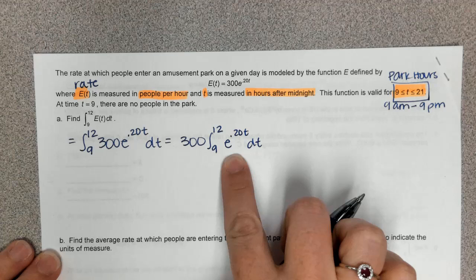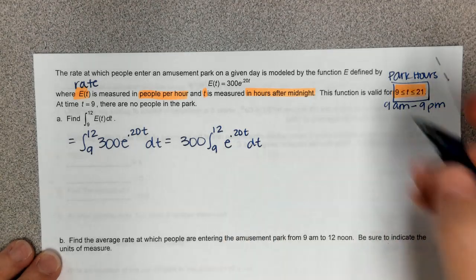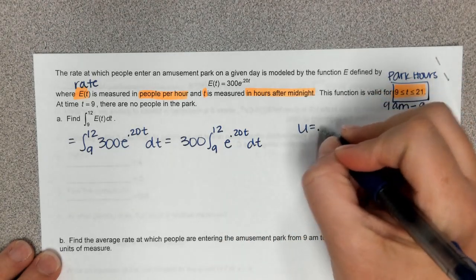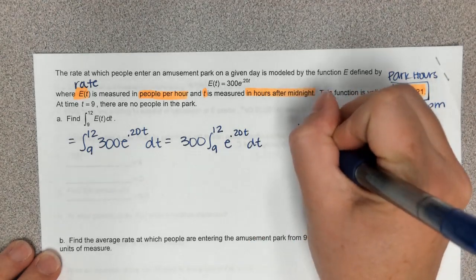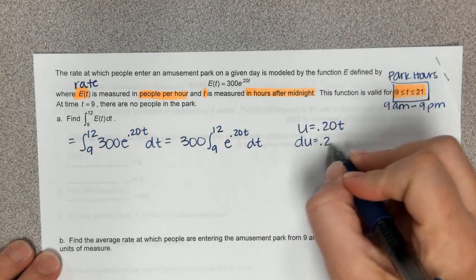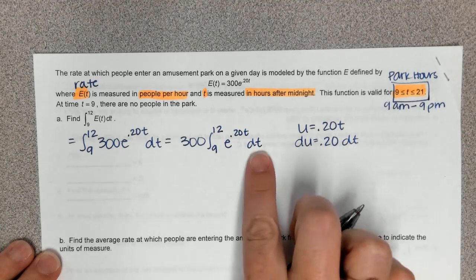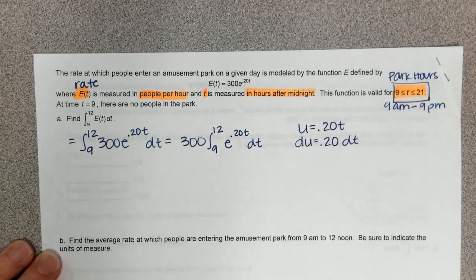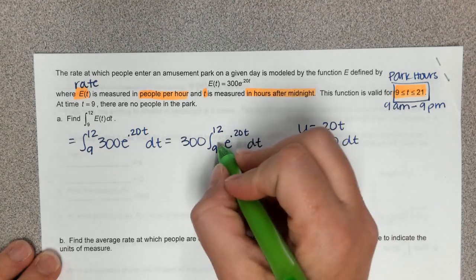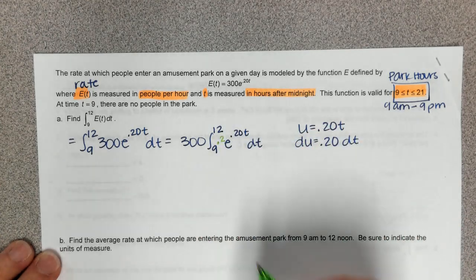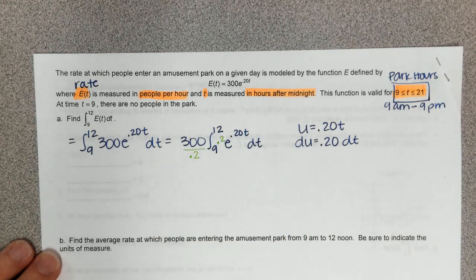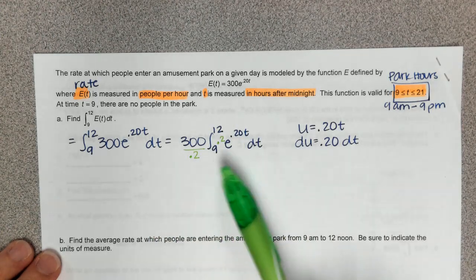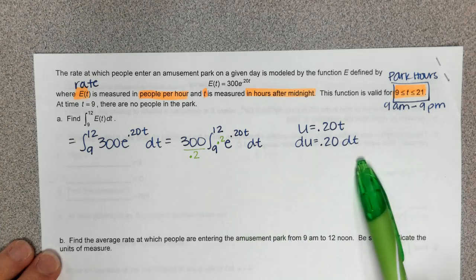Now we have an exponential function here, so we're going to have to use u substitution. We're going to let u equal 0.20 t because that's the exponent. Take the derivative of that and you just get 0.20, and then we need the dt. We have the dt, but we're missing the 0.2, so I'm going to put the 0.2 in there, and that means I need to divide the outside by 0.2 as well. What else do I have to do with this definite integral when I use u sub?